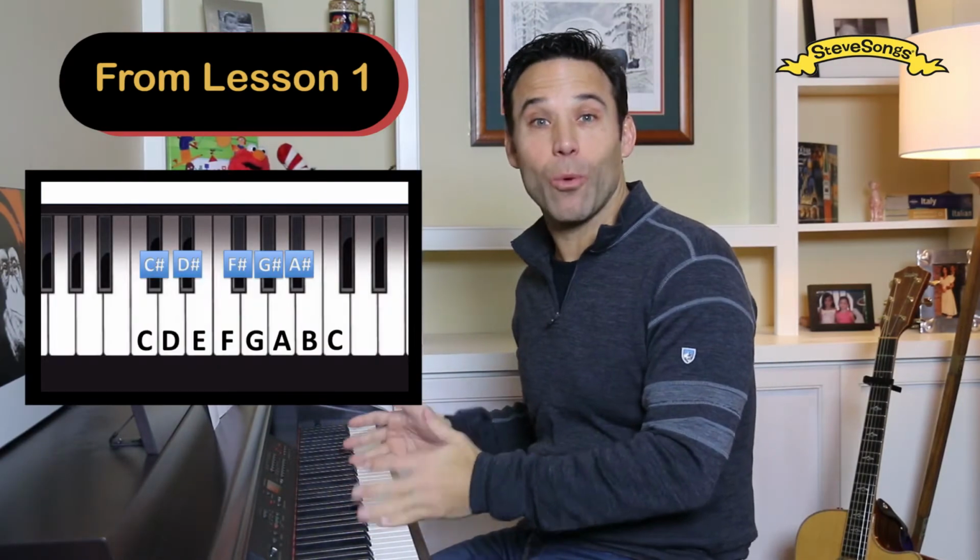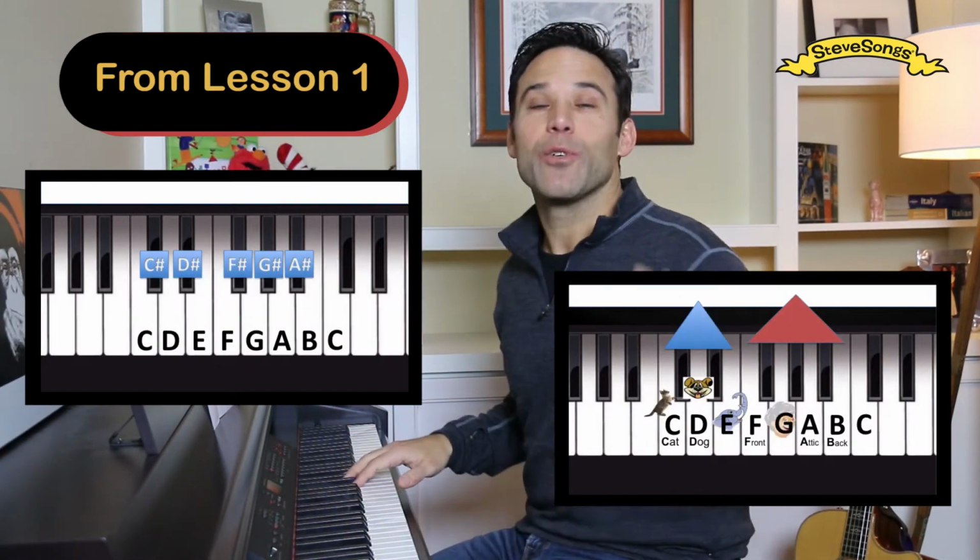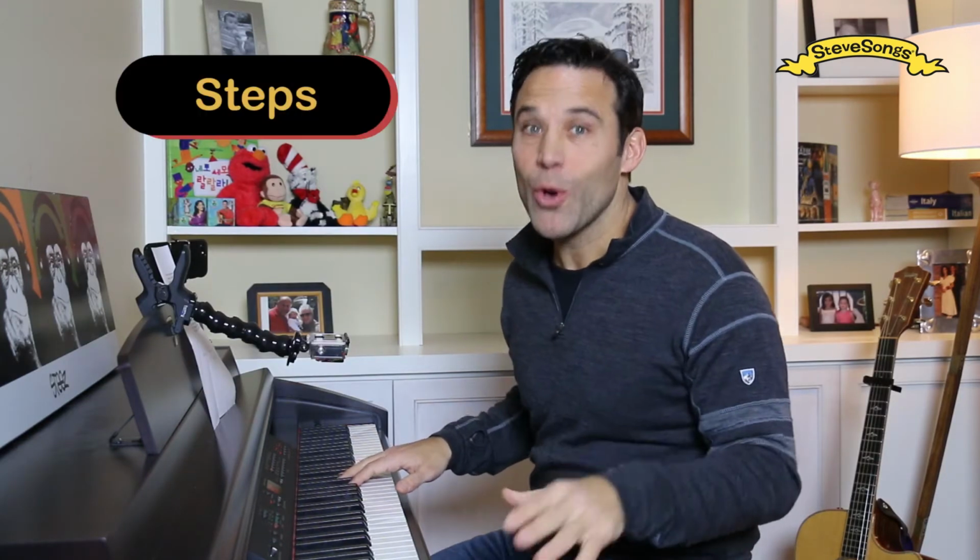Okay, so we now know a little bit about the piano keyboard. We know which keys are which and how to find them. So we're ready to move on to the next step of the lesson, which has to do with steps. We are going to talk about the distance between notes. This is really, really important for when we want to start playing chords. Okay, so pay close attention.